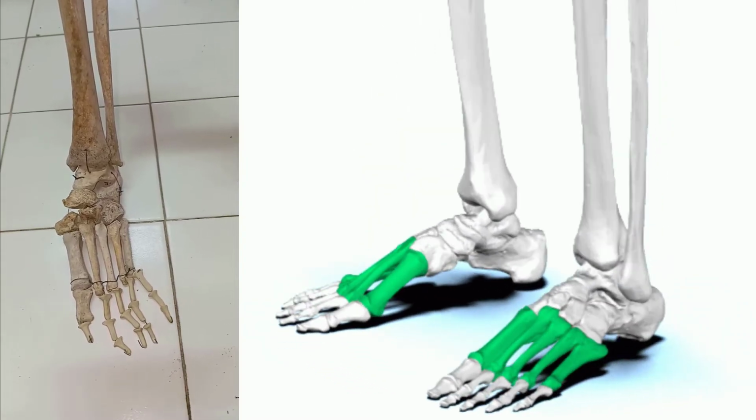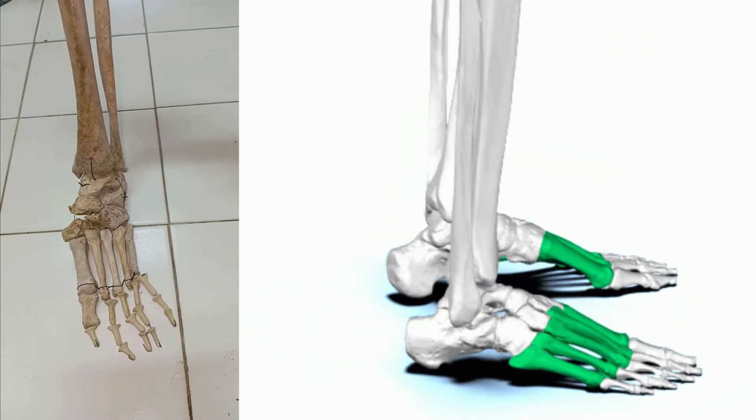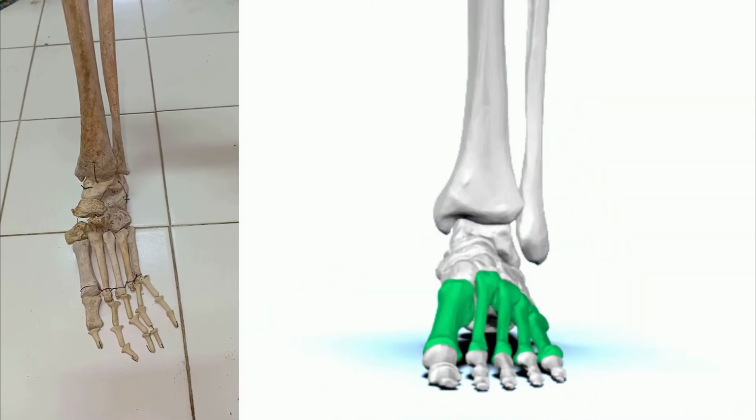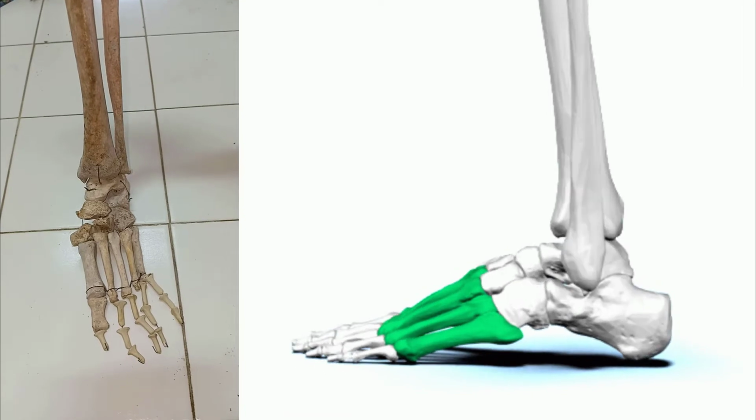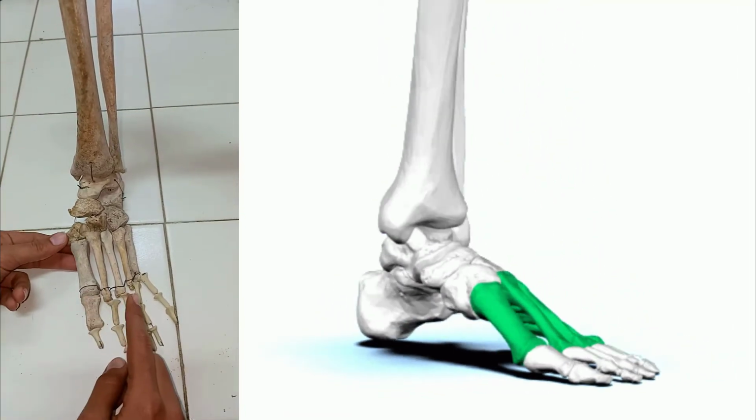Hello everyone. Today in this video we will discuss the metatarsal. We will discuss a few points regarding the metatarsal. First one is position, second the function, third is joints of the metatarsal, and the fourth is articulation. First we will discuss the position of the metatarsal.